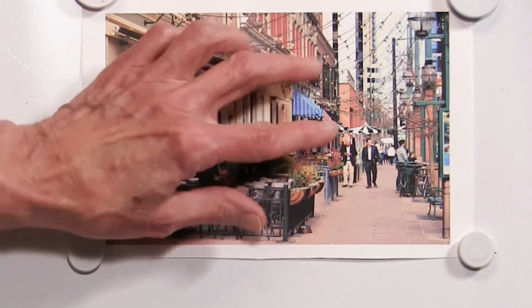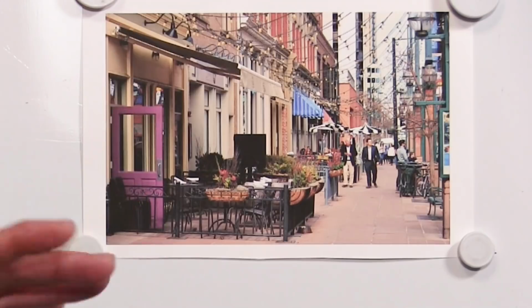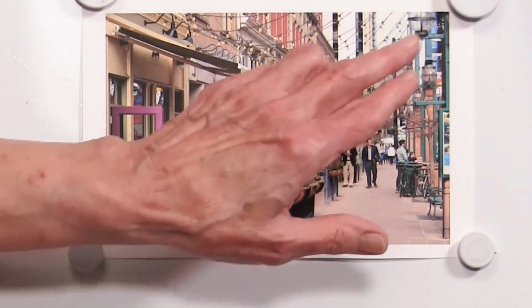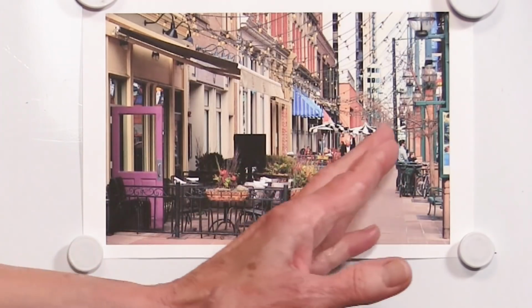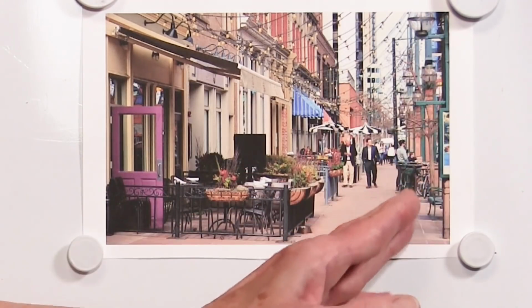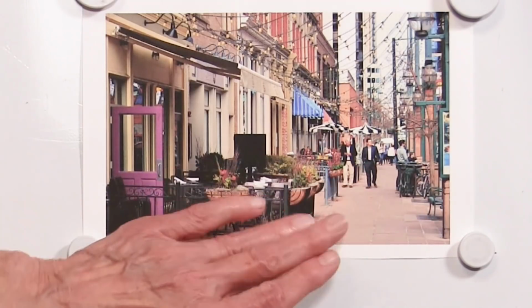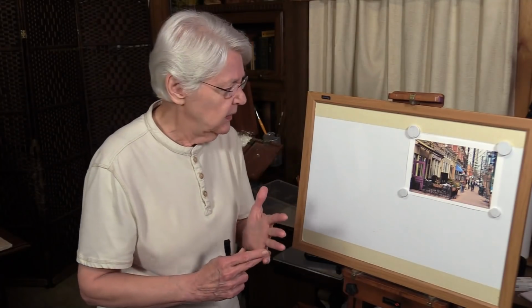We could just take this entire cluster right here, thinking in terms of buildings, and call that our first large shape. Then the next large shape could be this set of buildings and lights and things over here. And then we have another large shape in between that, which would be the walkway and then the stuff behind. So that would leave us those shapes.